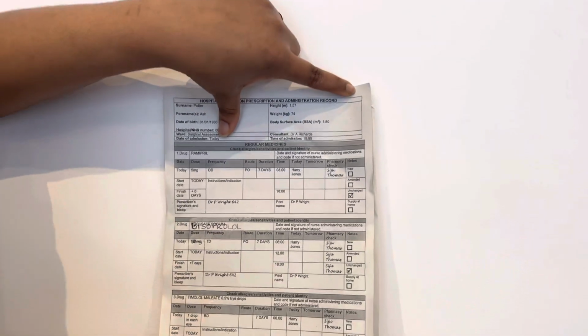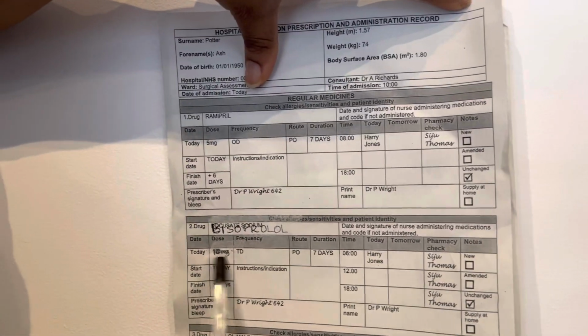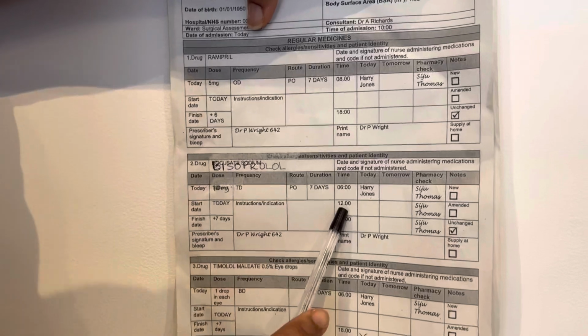So you don't even have to read a drug not due at your time. Once you look at it, you say it is not due at your time. I move over to the next drug. Is this drug due at our time? It's due at our time.